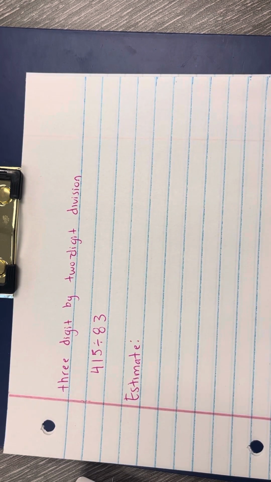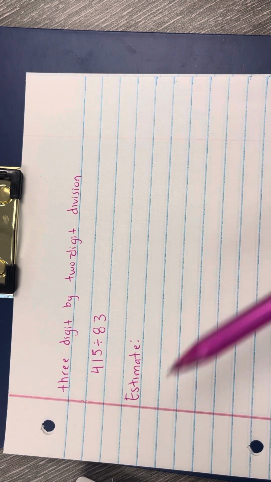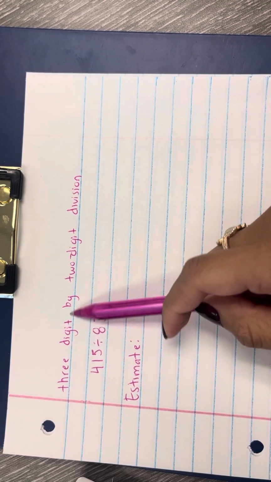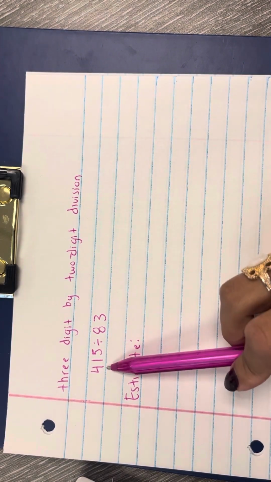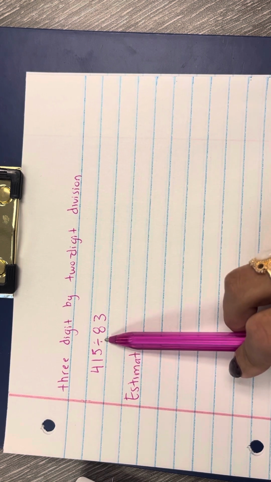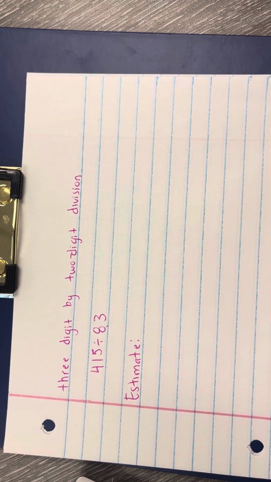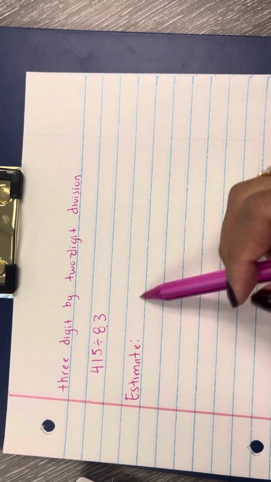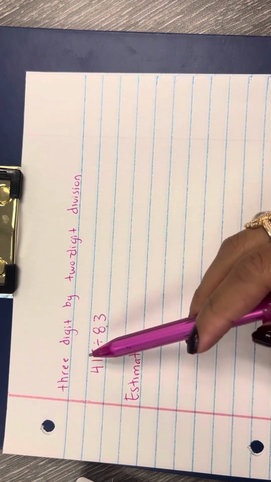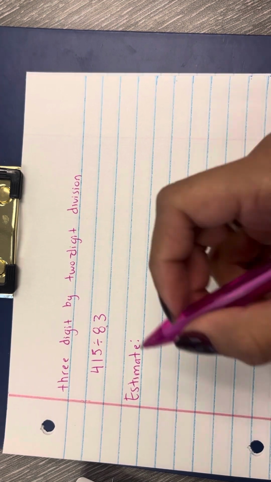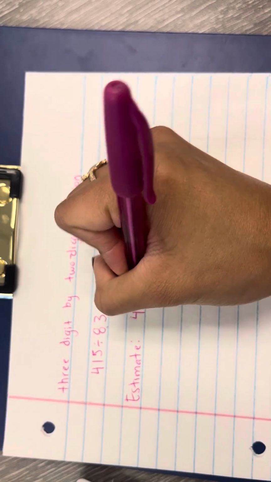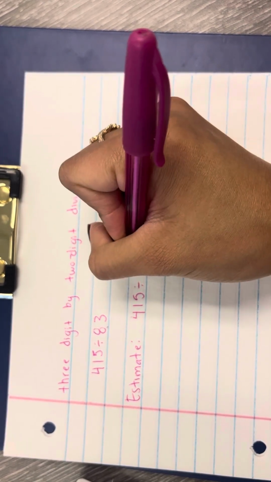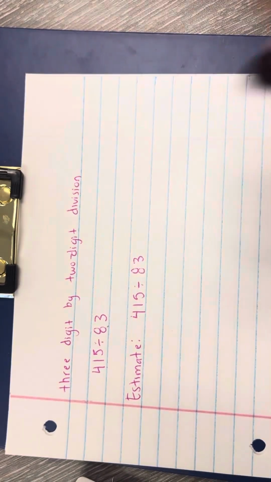Hi guys, I'm gonna go ahead and give you an example on 3-digit by 2-digit division. The example we're gonna do together is 415 divided by 83. On your homework, you are gonna have to estimate, so I'm gonna review how you estimate, and then we're gonna solve the problem. So when you estimate, I'm gonna write this again: 415 divided by 83.